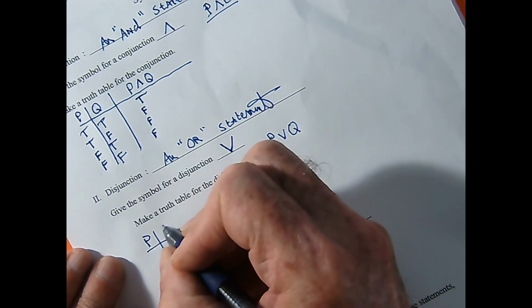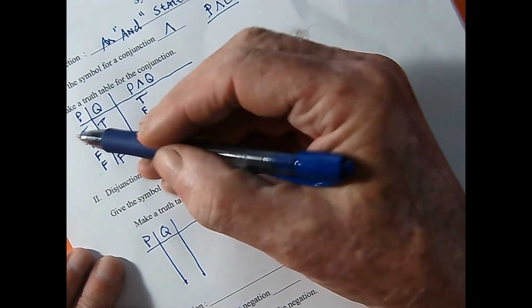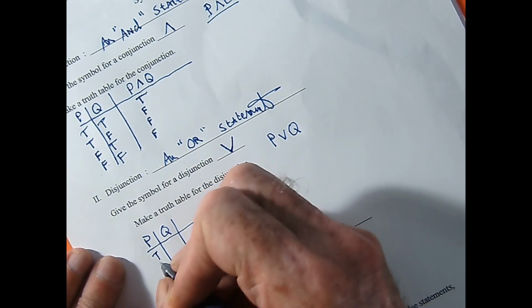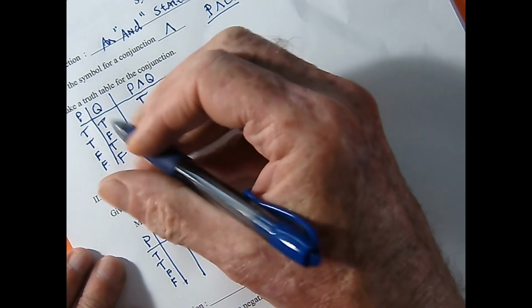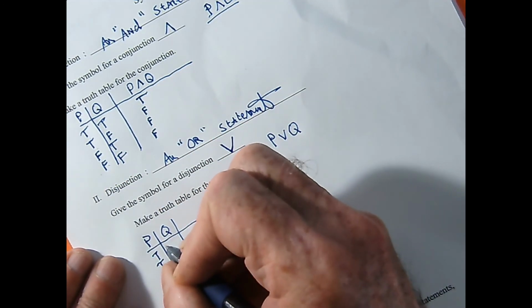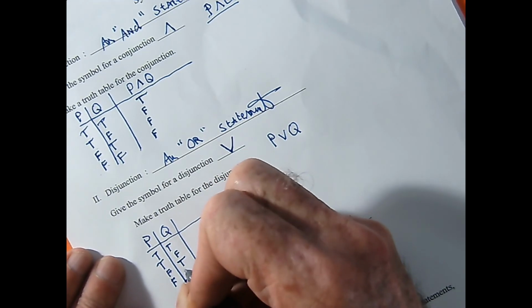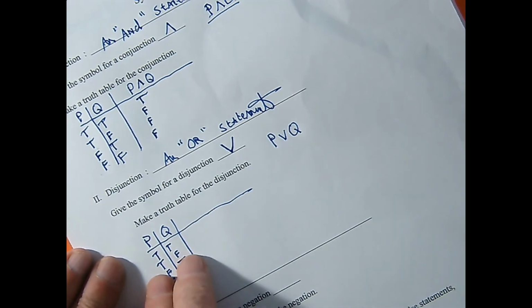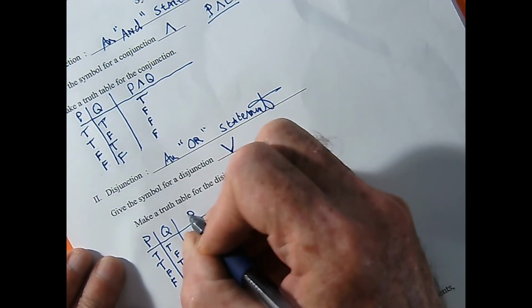So I'll have a P column and a Q column. And I need to begin just as I began before. And you might notice this pattern. It goes true, true, false, false. And then the second column goes true, false, true, false. And that way you can do those things quickly, but what we should recognize is it gives me one when they're both true, one when this one's true and the other's not. Both of those situations arise and when they're both false. And now I can evaluate the disjunction, the P or Q statement.